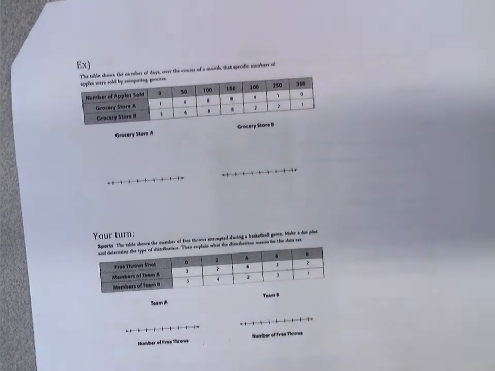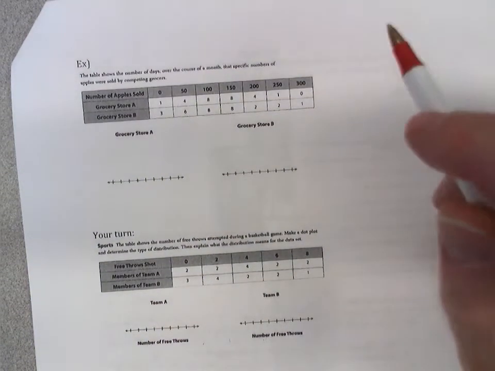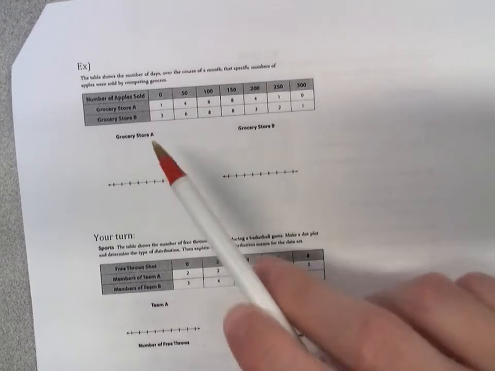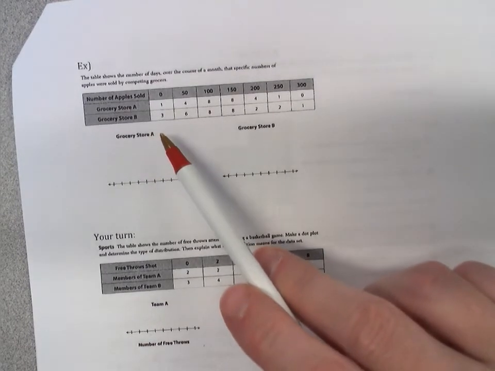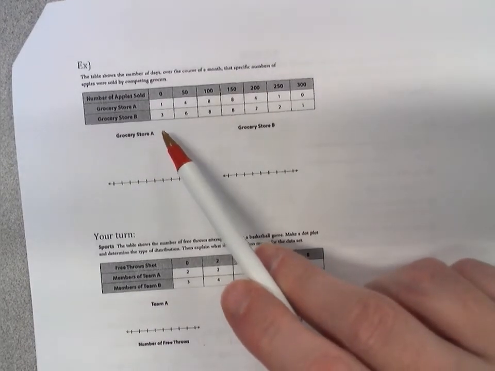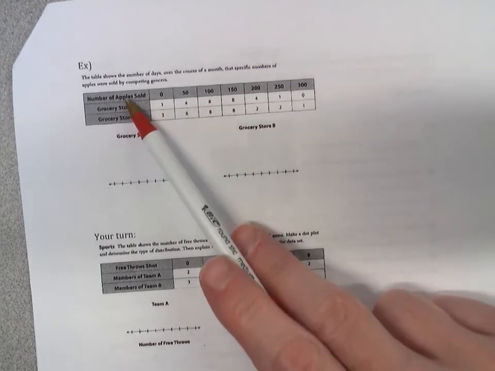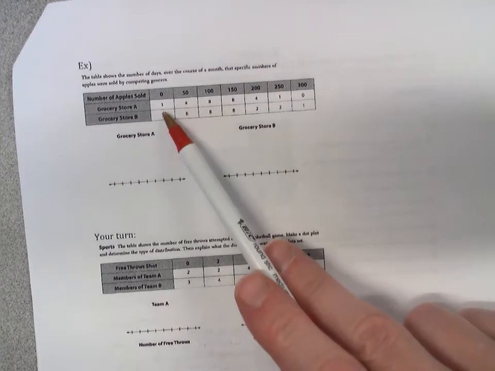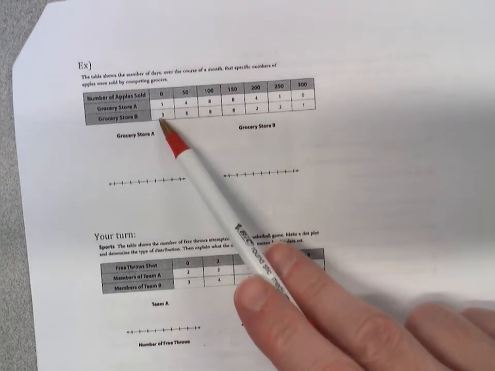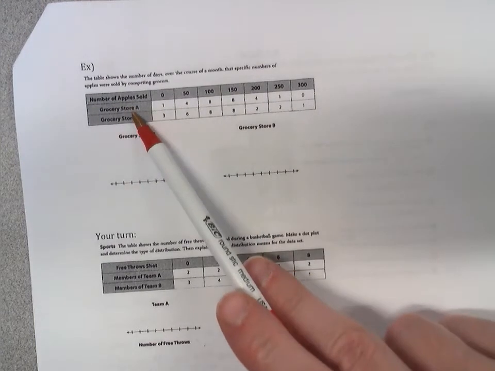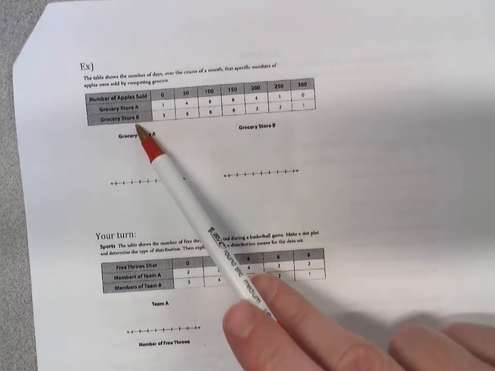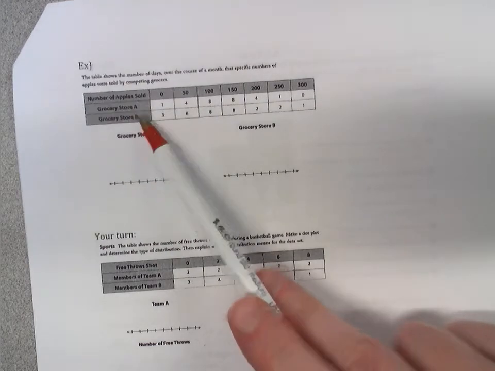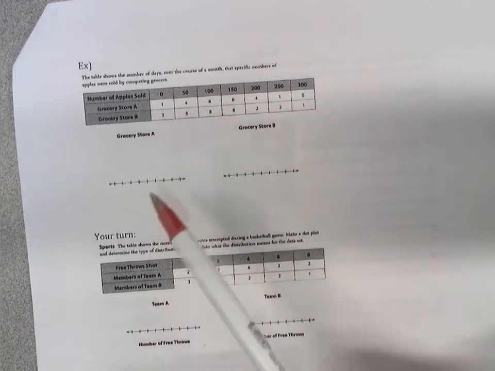Okay, welcome back. This is part 3 of lesson 4 in Unit 8. So now we're going to look at some examples of being able to tell whether or not a data set is skewed. Here we've got a table that shows the number of days over the course of a month that specific numbers of apples were sold by competing grocers. So we've got grocery store A and grocery store B, okay? And we have the number of apples that are sold.